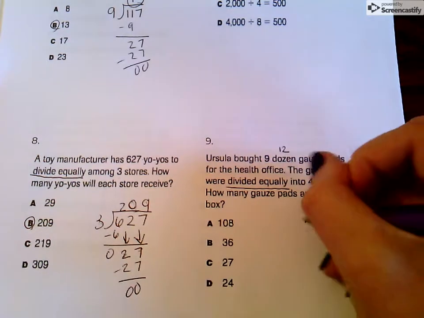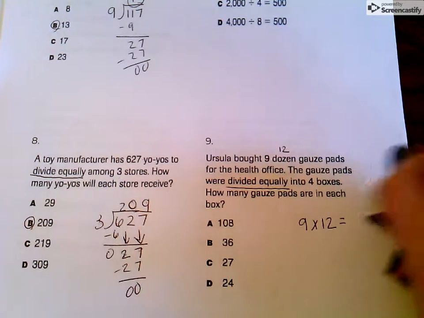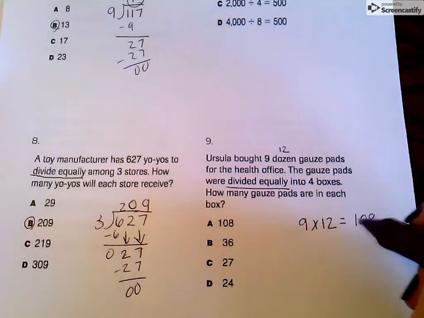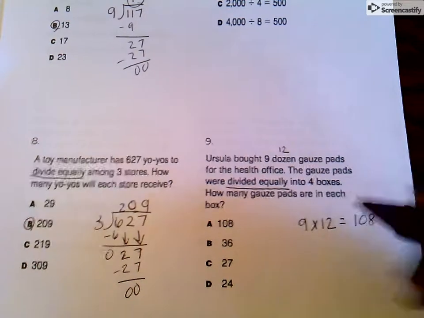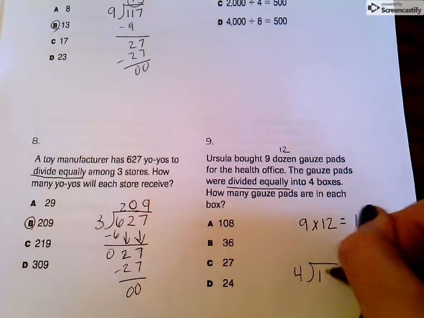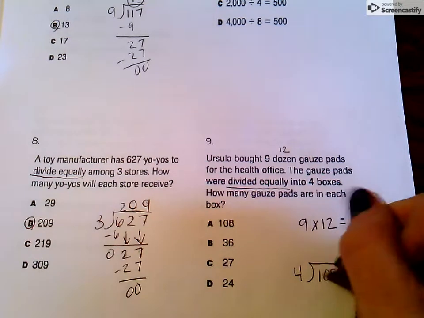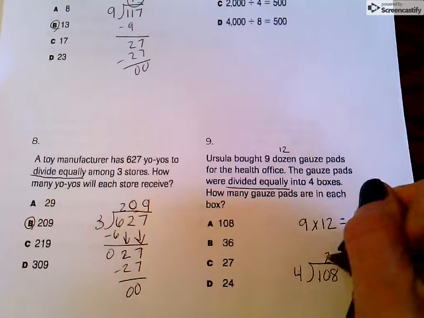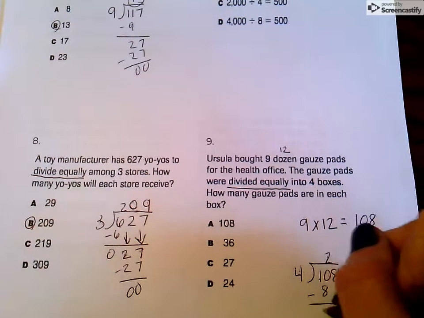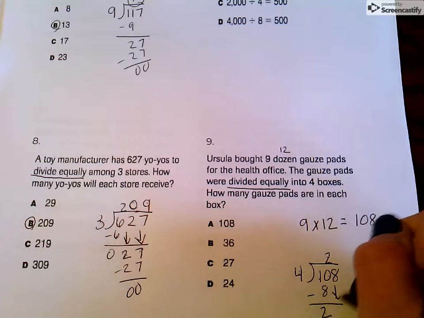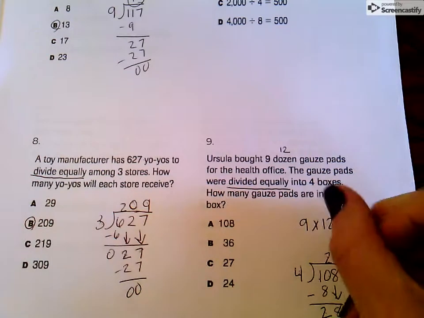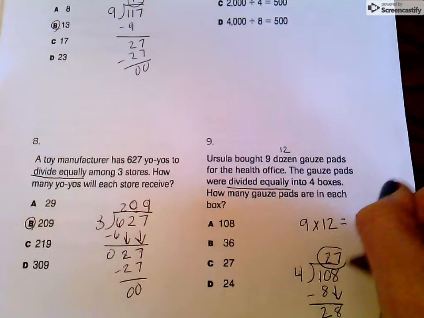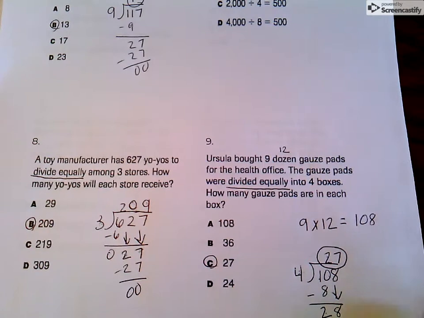12 times, which would be 9 times 12 to get you to 108. So there's 108 gauze pads. Now we're dividing them equally into 4 boxes. So 4 into 108. 4 can't go into 1, but it can go into 10. The 2 goes up here above your 0 because it can go into 10. 2 times 4 is 8. Subtract and you get 2. 4 can't go into 2, so bring down your 8 again. 4 into 28 is 7. 7 times 4 is 28. So each box will receive 27 gauze pads.